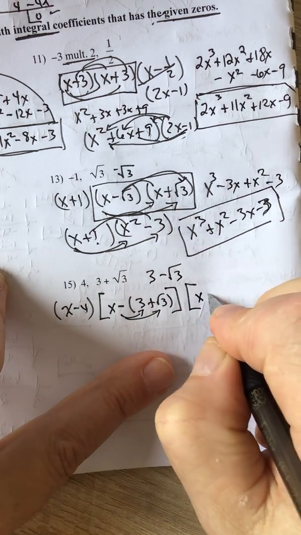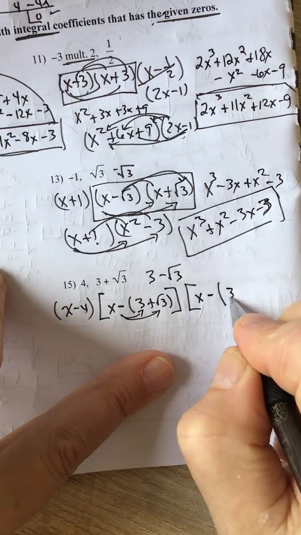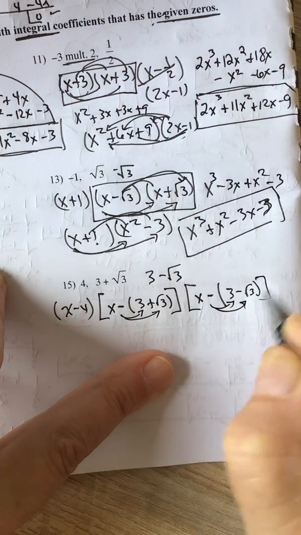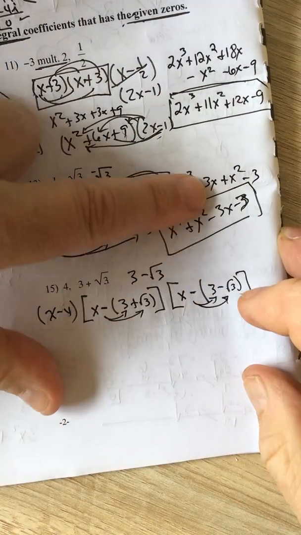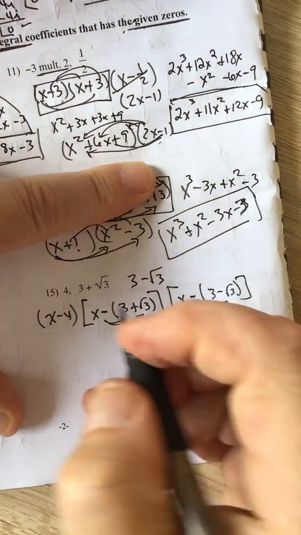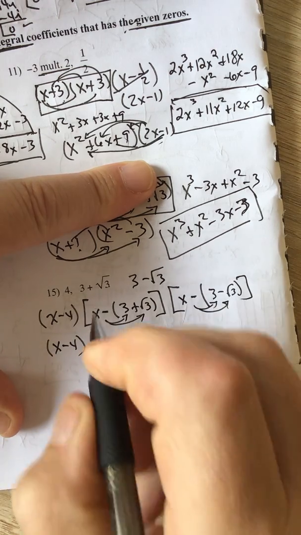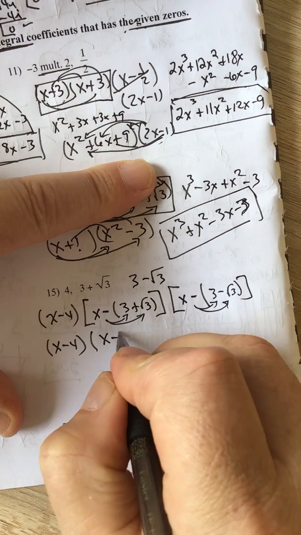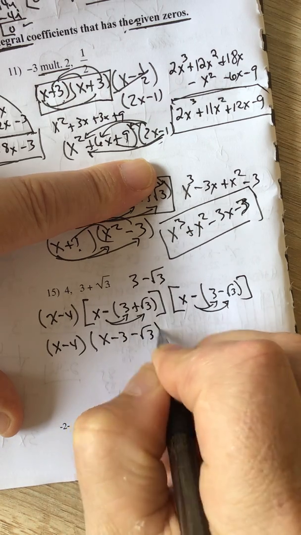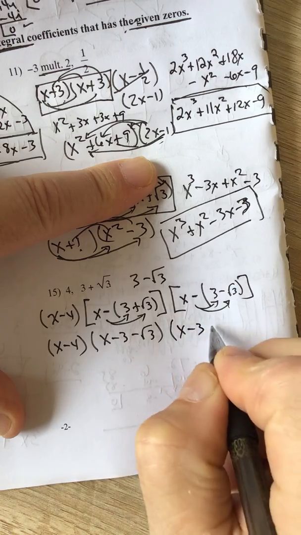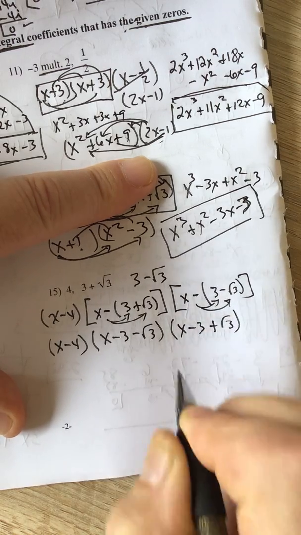And then also x minus this one, 3 minus the square root of 3, that negative is going to get into both of them. That's a tricky thing that people miss. It's easy to miss negatives here. So it was really x minus 4, and then x minus 3 minus the square root of 3, and then x minus 3 plus the square root of 3.